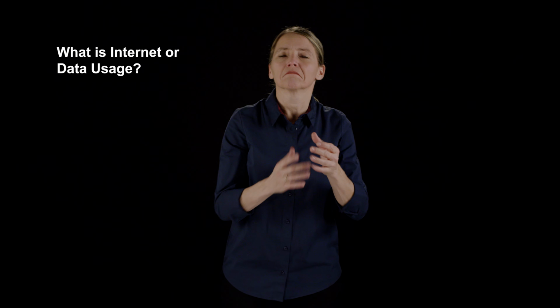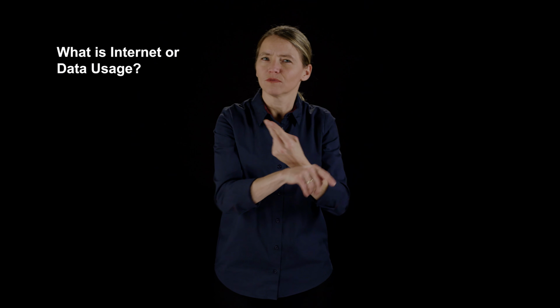What is Internet or data usage? Internet or data usage is the amount of data transferred between a computer and the Internet in a billing cycle. Billing cycles tend to be approximately 30 days long. They may start on any day of the month, and they may vary by service provider. Everything a customer does on the Internet uses data. This includes things like emailing, web surfing, downloading, uploading, and streaming video, visual, and audio content.